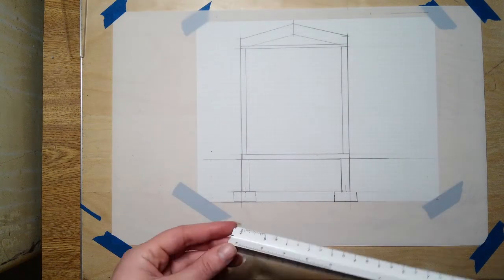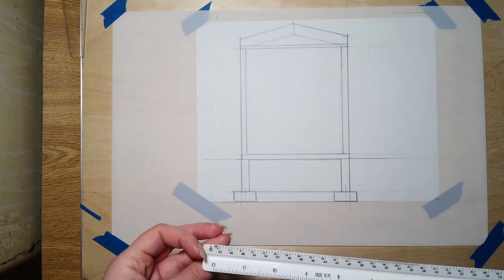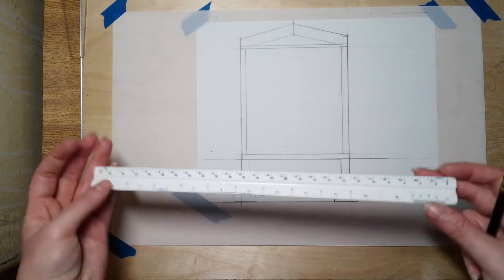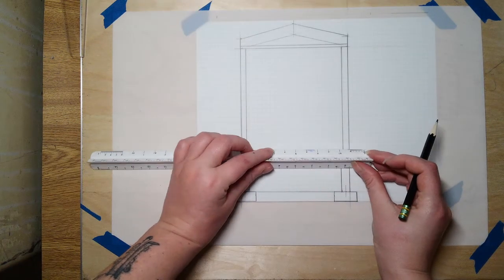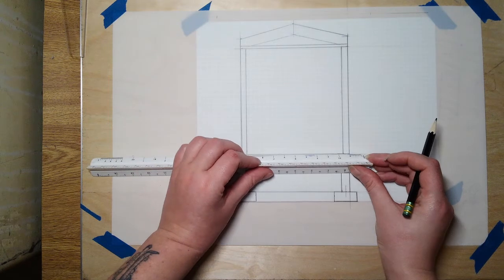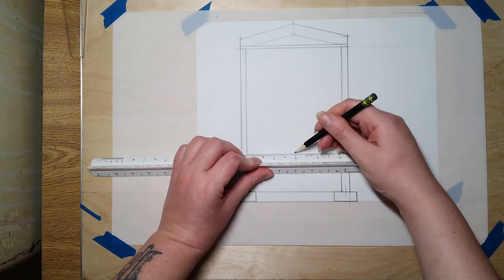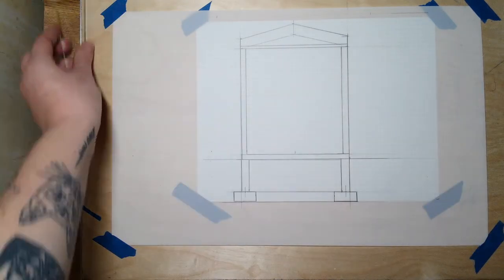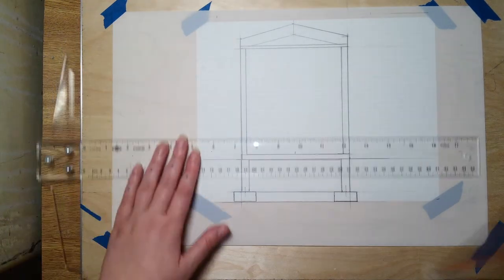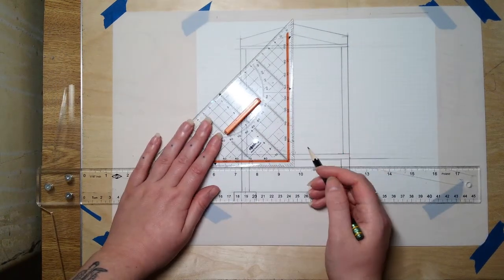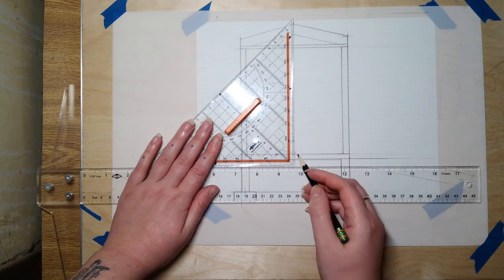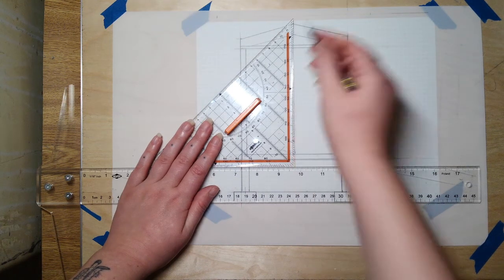So just like with our elevation view, I'm going to measure from the outside in 5 feet, because that's where the center of it is. Or I could have also just borrowed where those two lines meet for the ridge.